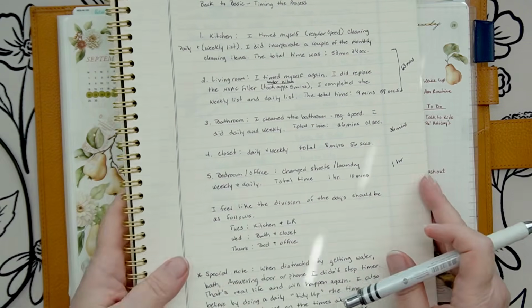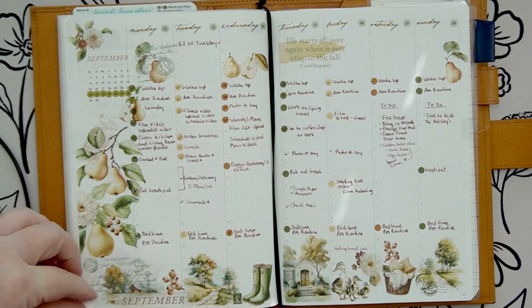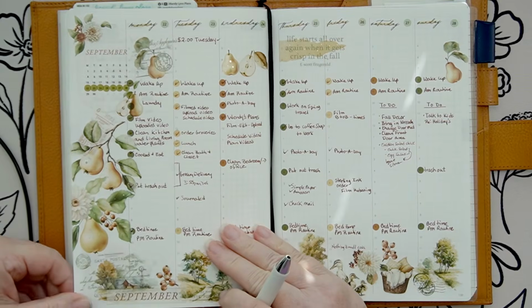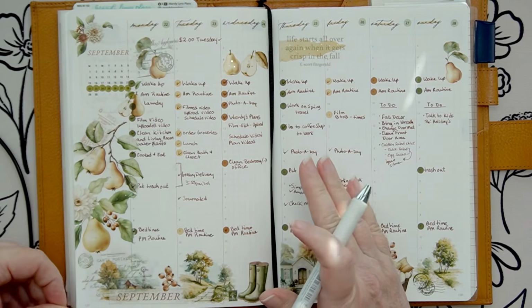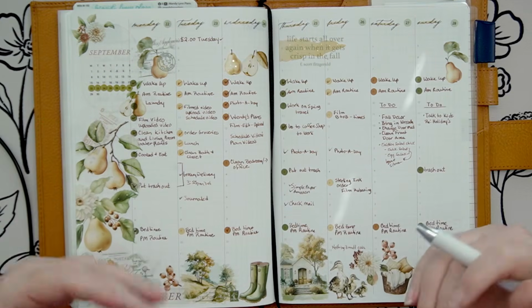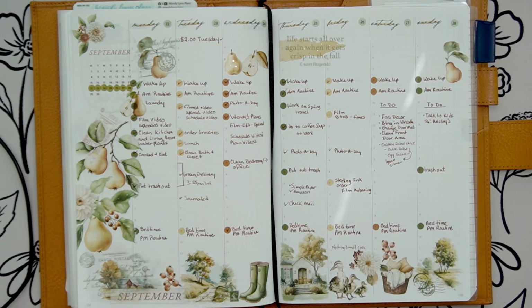So I sat and I thought about that for a little bit. And I'm going to tell you what I kind of think it is. And I don't know for sure. I'm not a psychologist. I don't know these things. But this is Wendy critiquing herself.